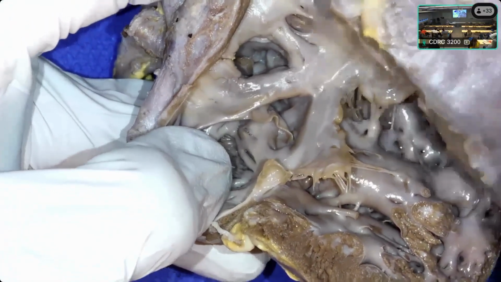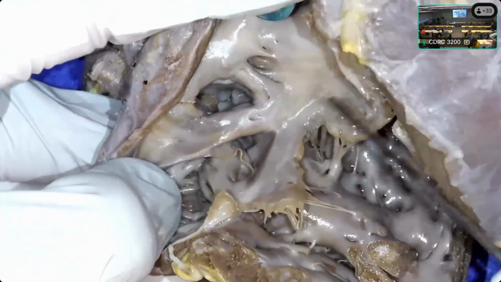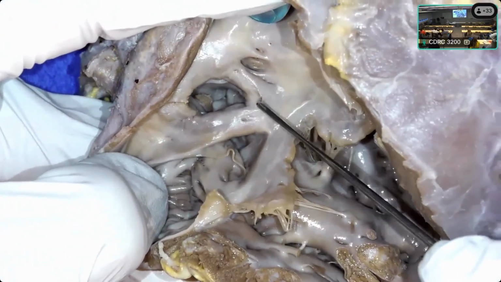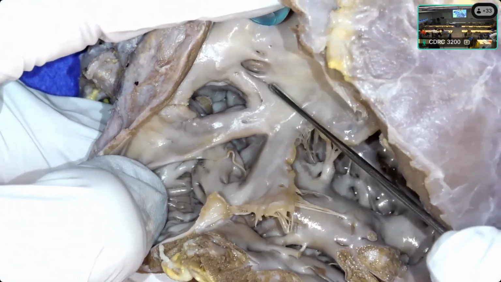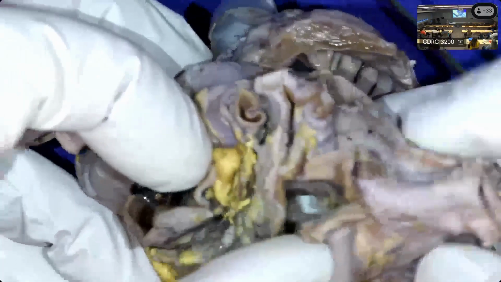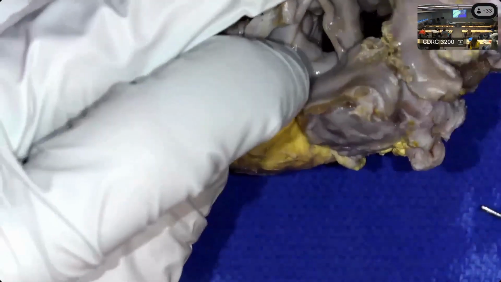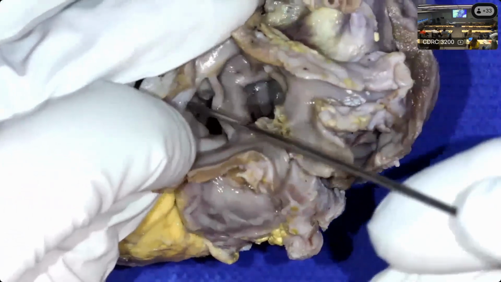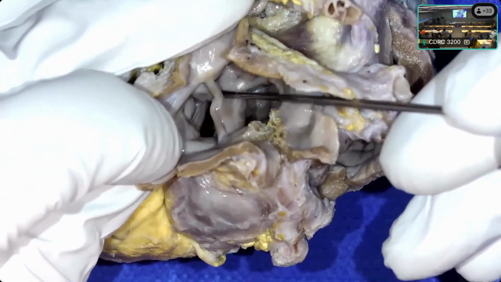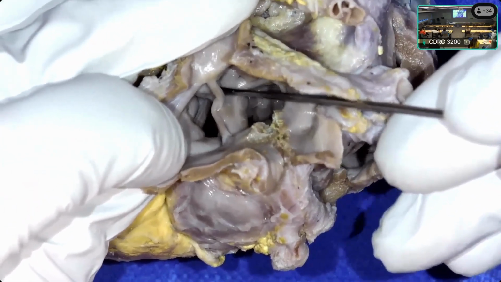Yeah, so here in this heart that wasn't a transplant, you can see the buttress here. Then within the left atrial side, this would be the buttress.